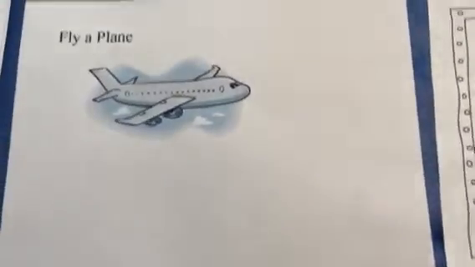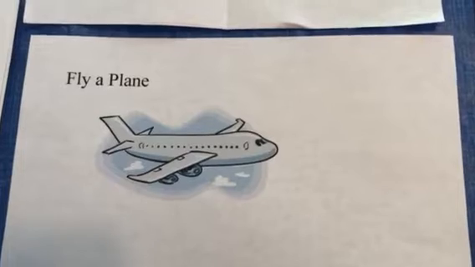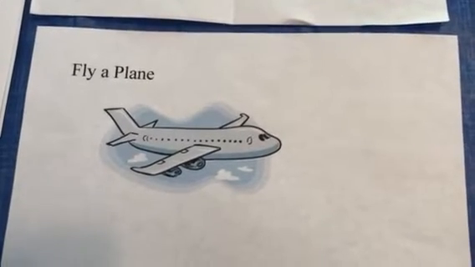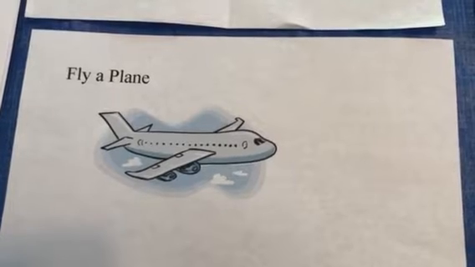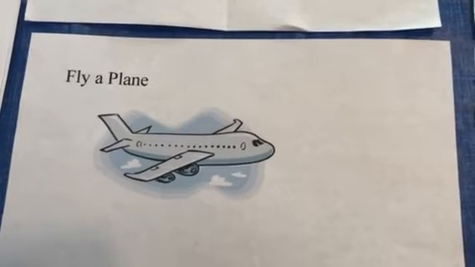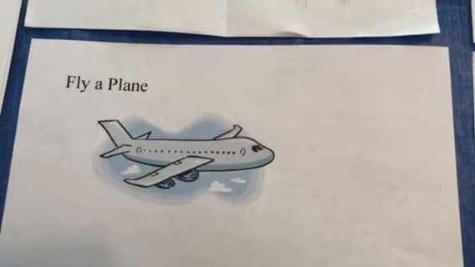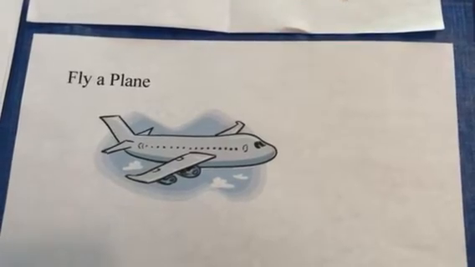Do I know how to fly a plane? I may enjoy flying on planes and I love to travel, but I don't know how to teach somebody how to fly a plane because I have never flown a plane myself. So even though that's interesting, that's not a good topic for me to pick.